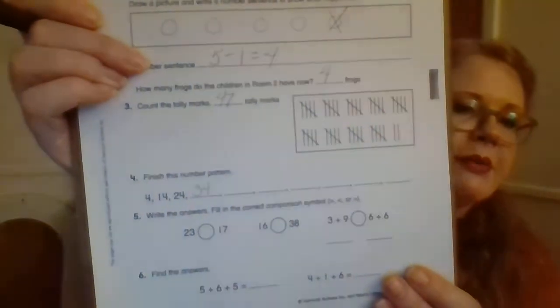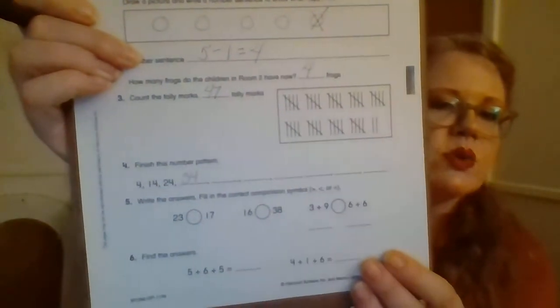All right, so you have 4, 14, 24. So next should be 34. So 4, 14, 24, 34. Think about what would be next. Try to do it, and then I'll show you what the answer is.